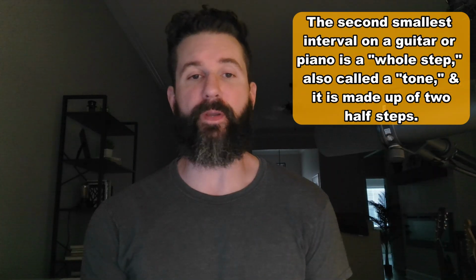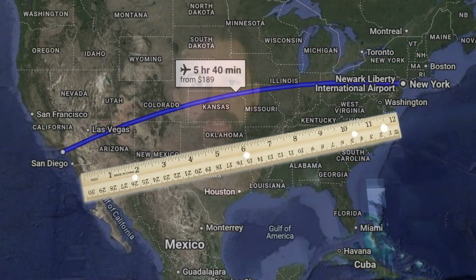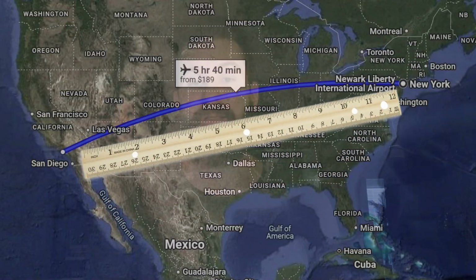We could keep going up one half step at a time to describe each possible interval, but as we get into larger intervals, it's easier to name them by number and or quality than by trying to count or remember how many half steps are between the two, just like we wouldn't use inches to measure the distance between New York and LA when we could use miles.